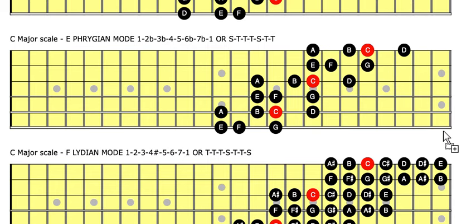Now let's take an inventory. E, F, G, A, B, C, D, E, F, G, A, B, C, D. So this is our C major scale, and it's called the E Phrygian mode, starting here on E.